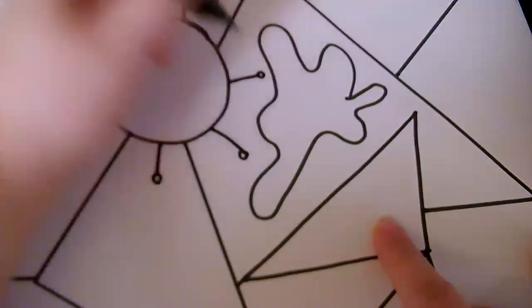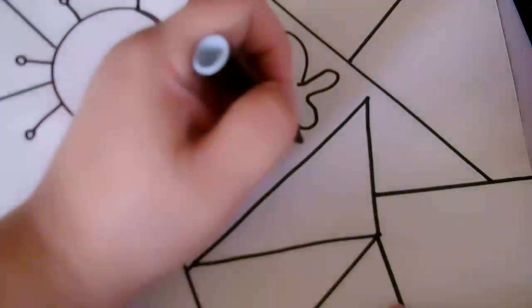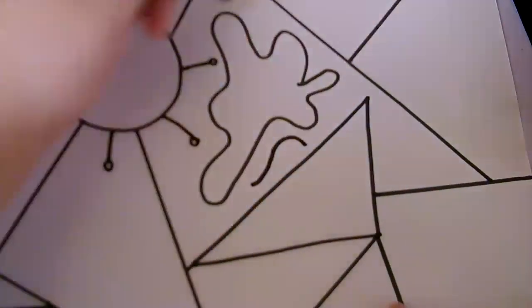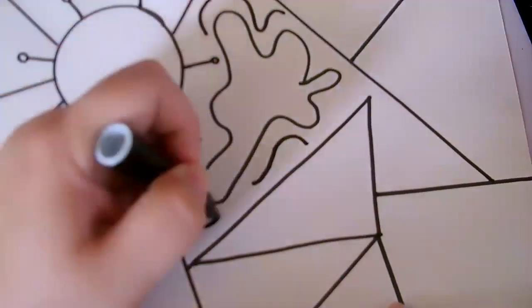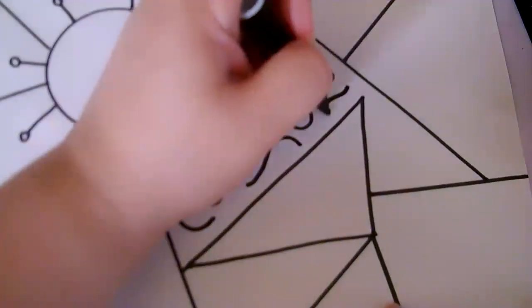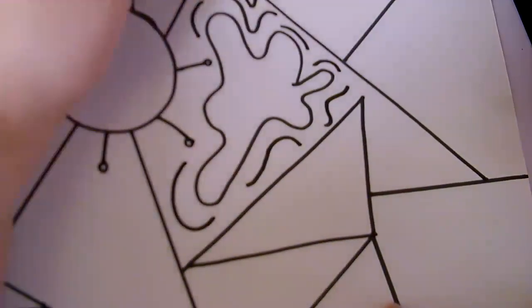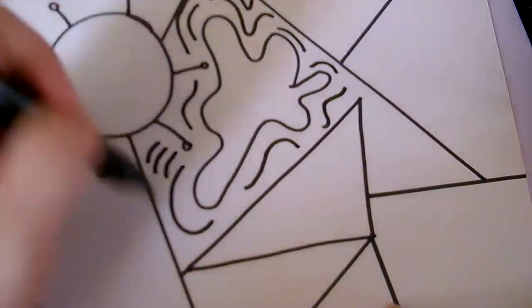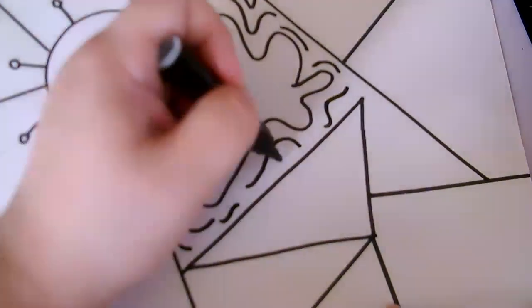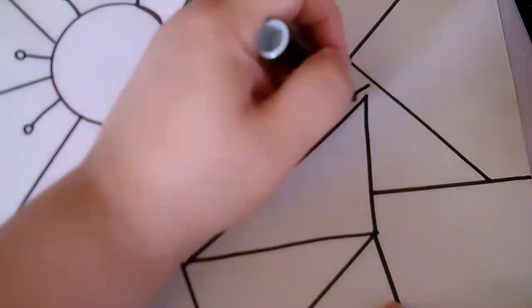You don't have to do it like that, but I like to do that. And then maybe some more wavy lines to show emphasis around this shape. Just some curved lines or wavy lines around there. It almost looks like movement, maybe it's moving in some kind of way.